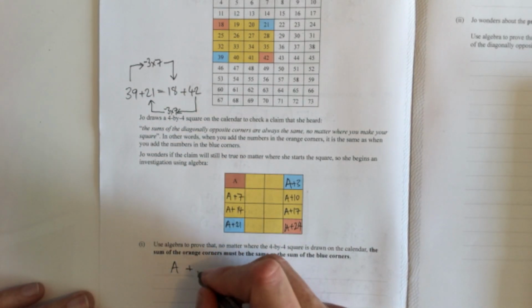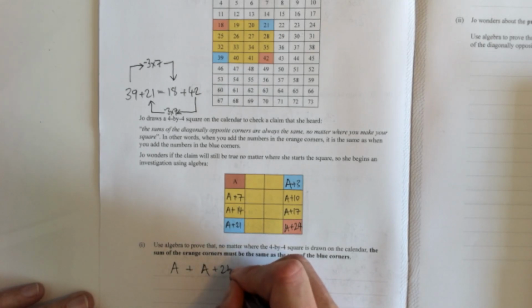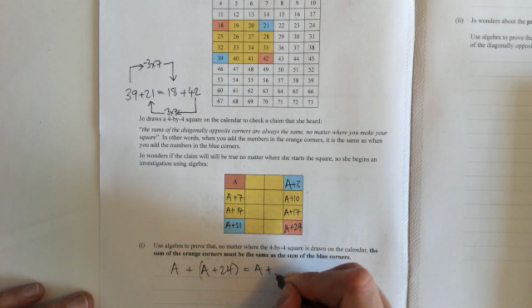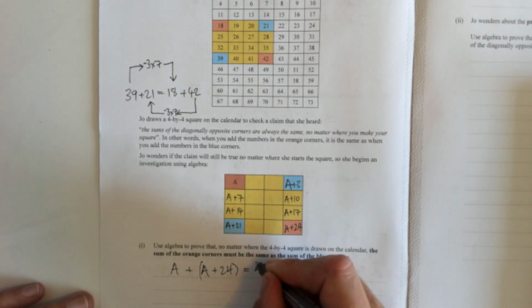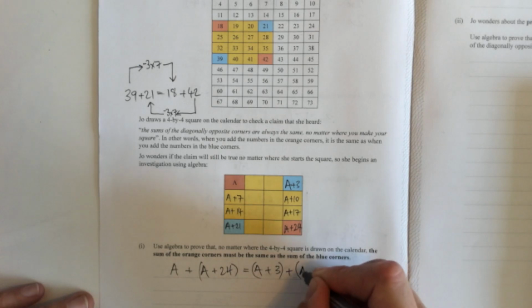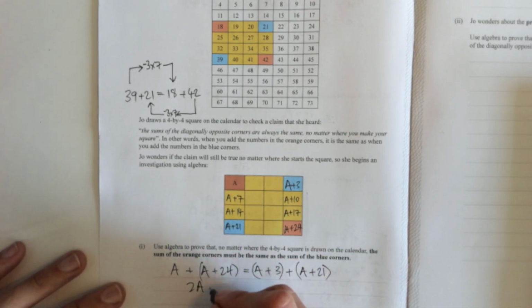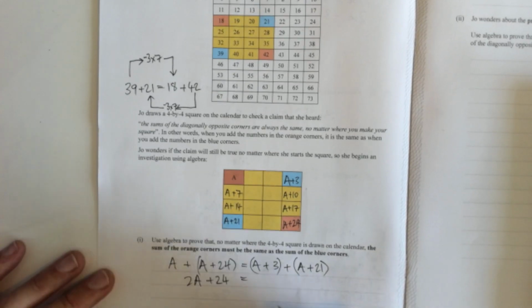A plus 24 equals a plus 3 plus a plus 21. 2a plus 24 equals 2a plus 24.